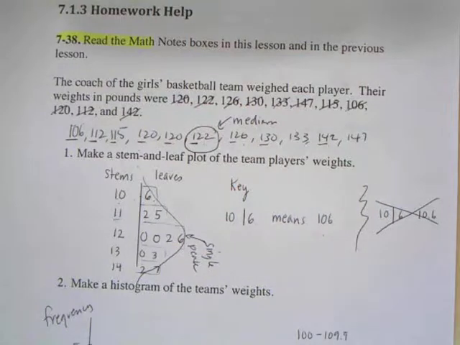So that's just a quick preview and also review of some of the stuff for Chapter 7 and some of the upcoming chapters in Chapter 8. So good luck with that.